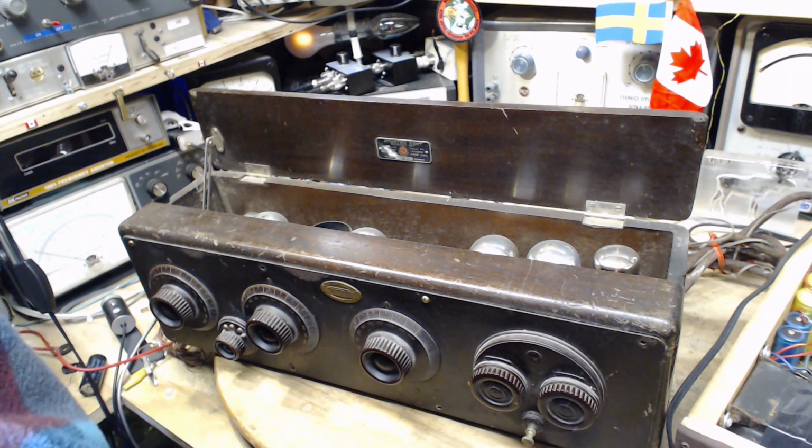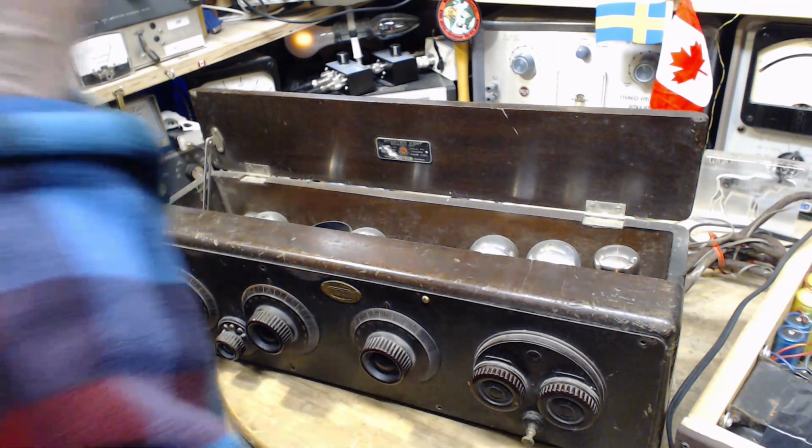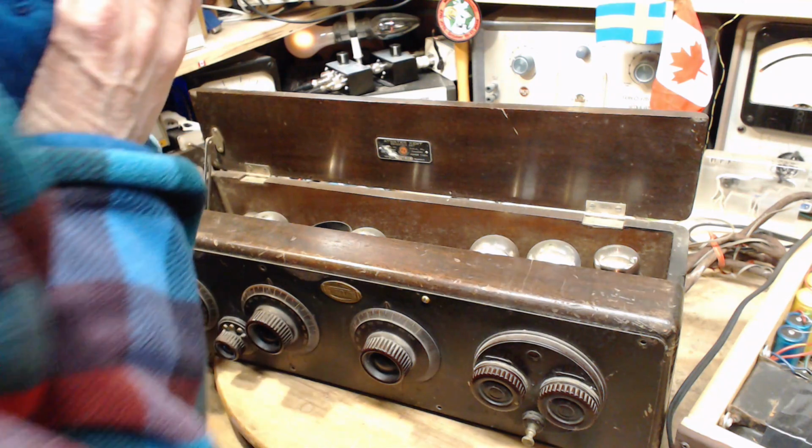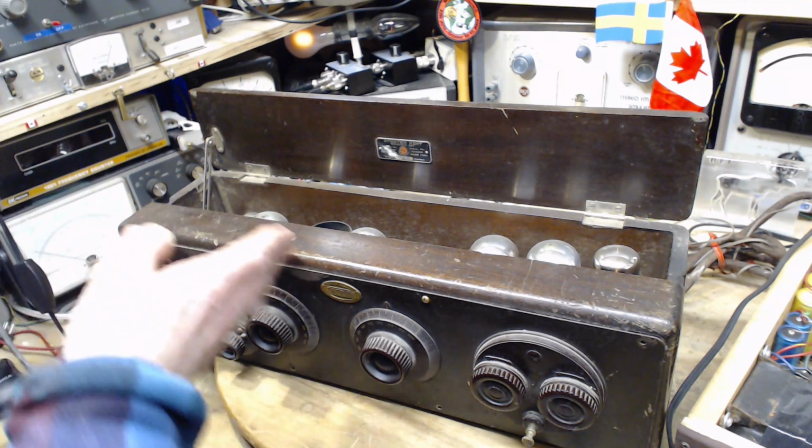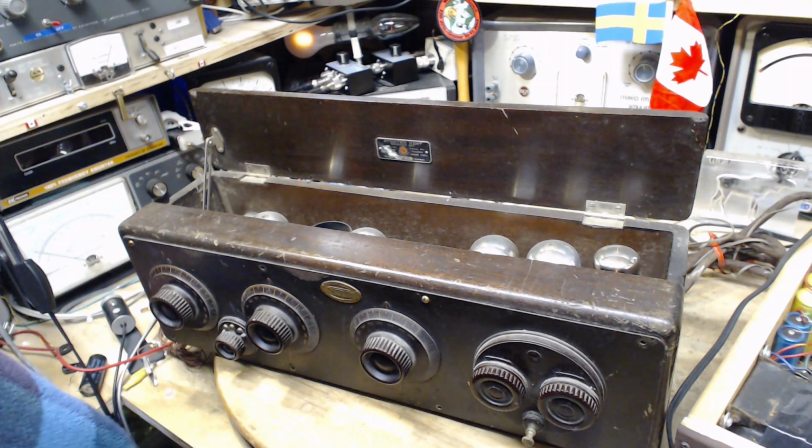To go further, I've got to take it out of its cabinet again. And why did I put it back in? Can anybody answer that question? I'll take it out of its cabinet and we'll just do a more careful look at the signal entering the radio and moving through it.